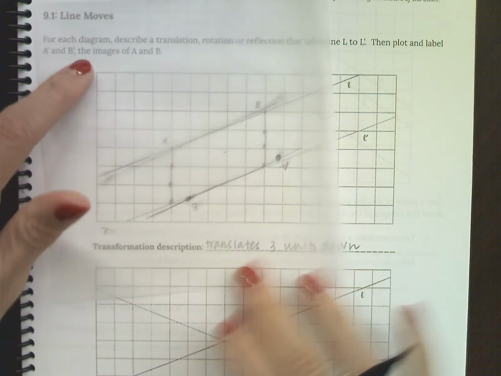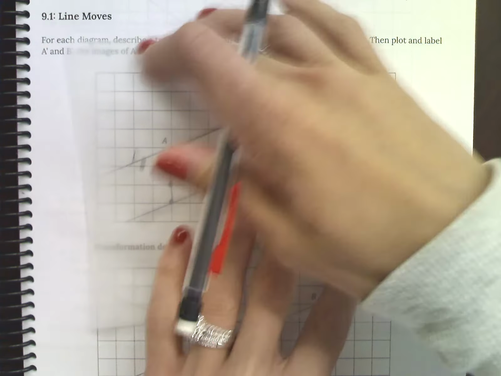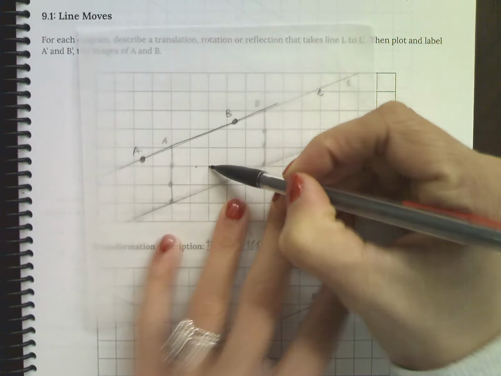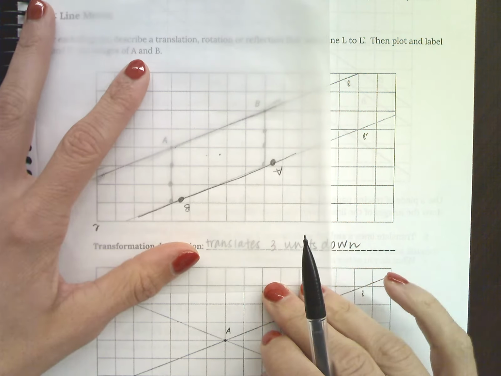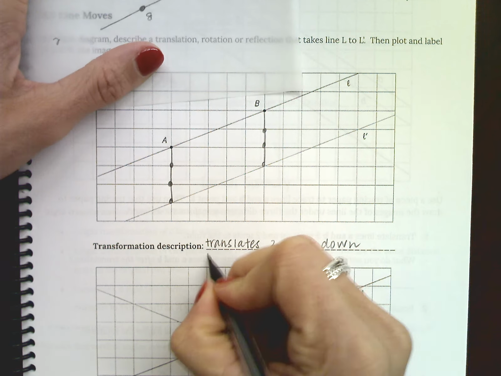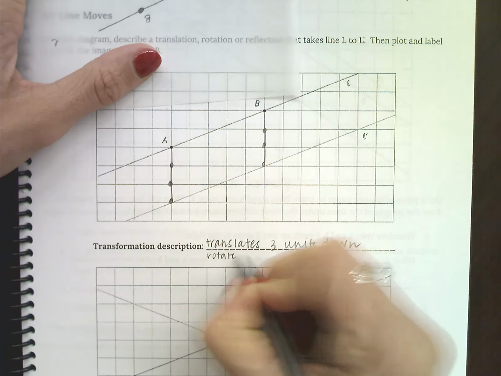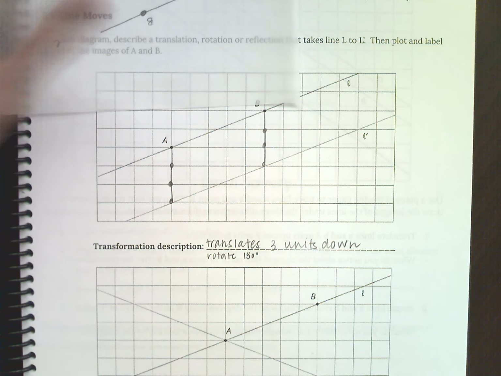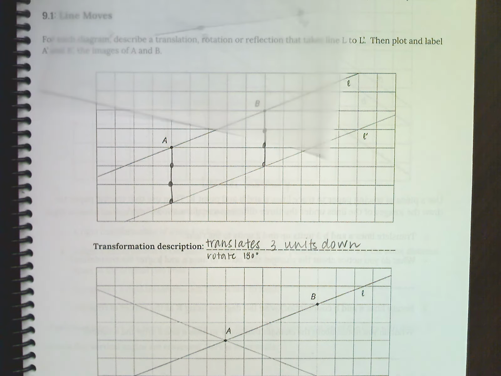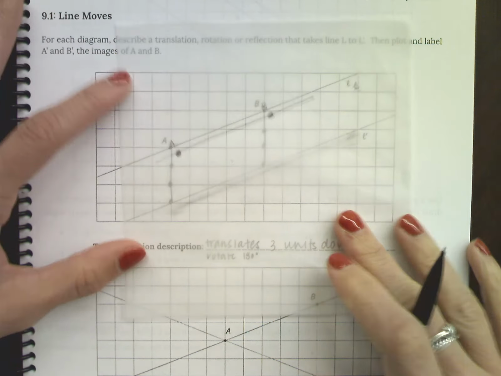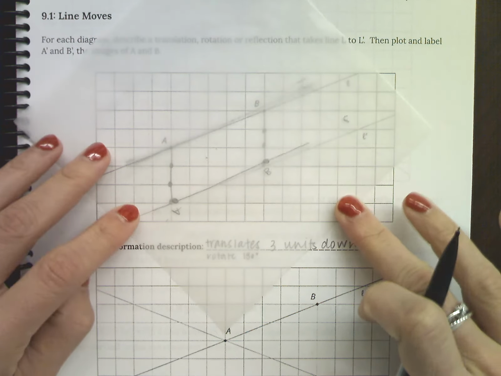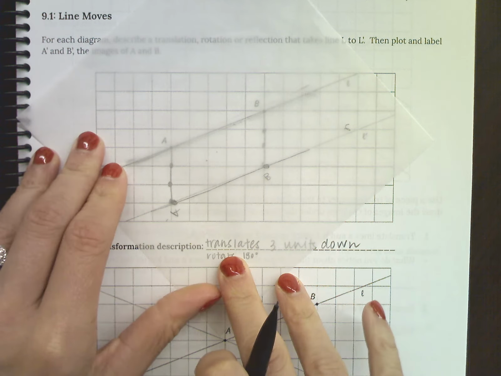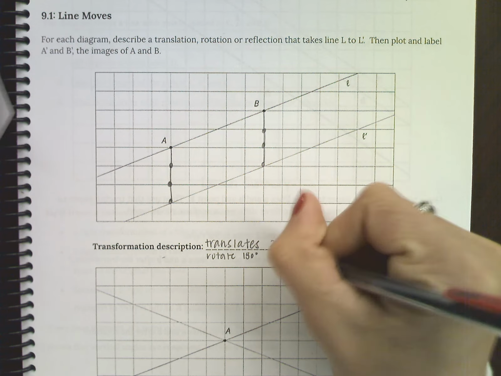So all I did was rotate that line. I think my center of rotation is just slightly off, but you could still rotate 180 degrees to get from one line to the next, or you could have taken it and reflected it and lined it up just like that.